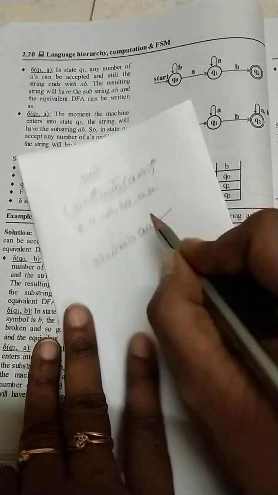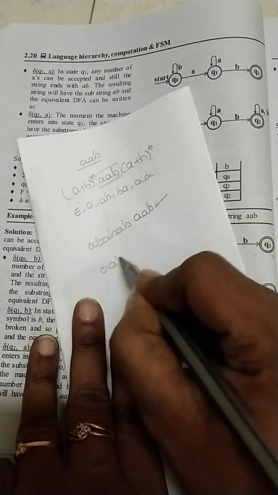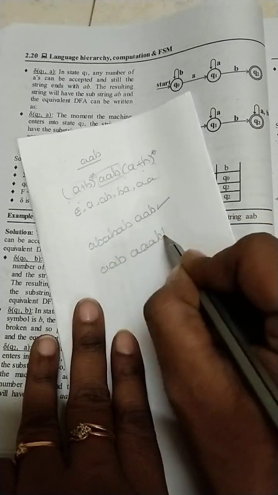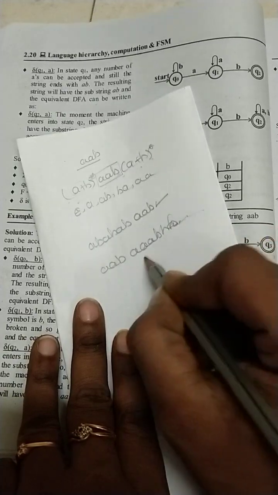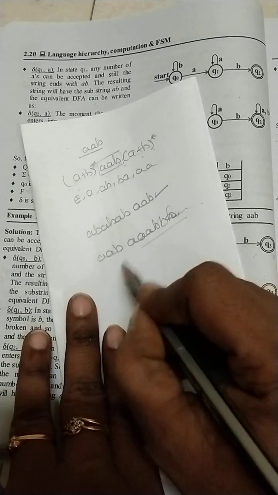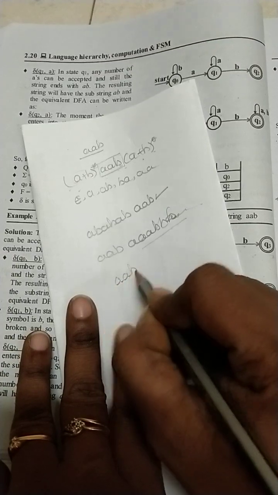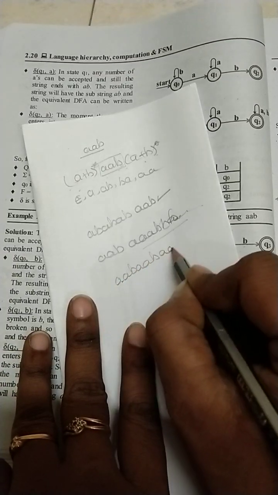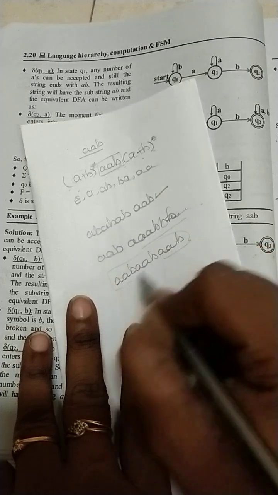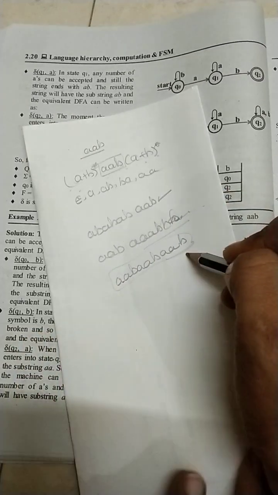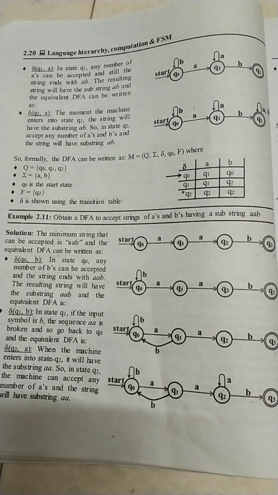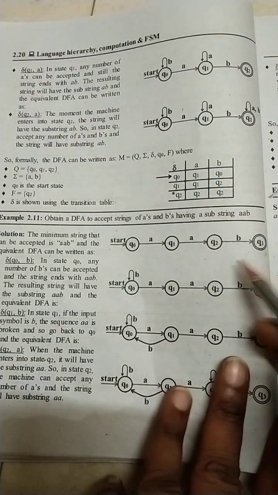This also should be accepted, or AAB followed by any occurrence of A's and B's, that also has to be accepted. Or in the middle also it has to be accepted, like A, AB, AAB. This is also to be accepted. So like this you have to design a DFA. Okay, so the minimum string is AAB.